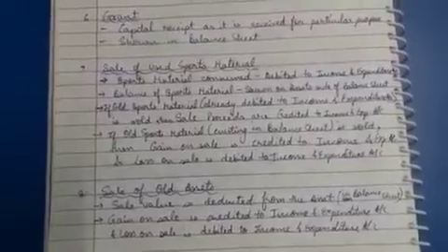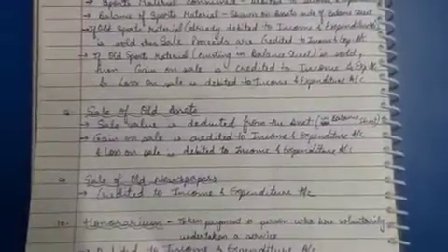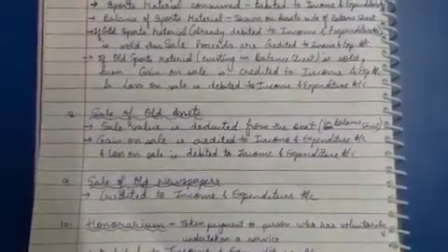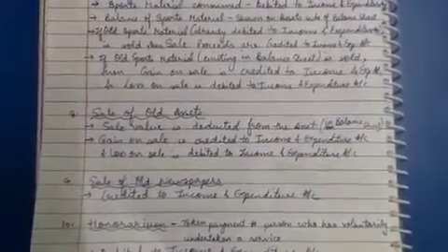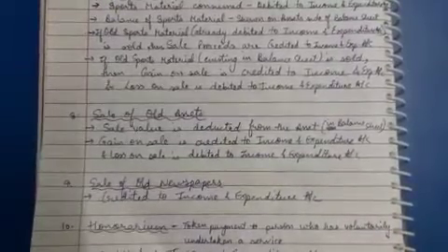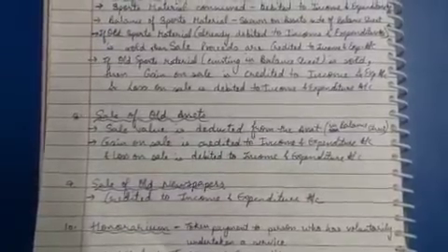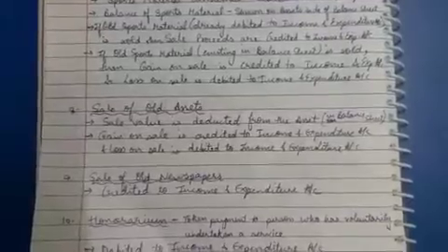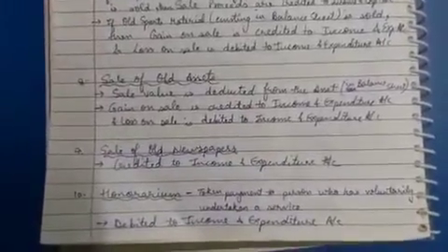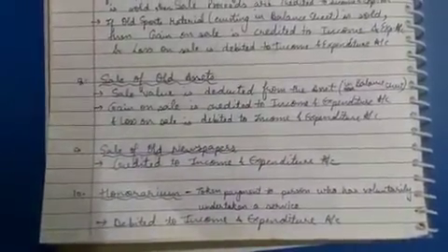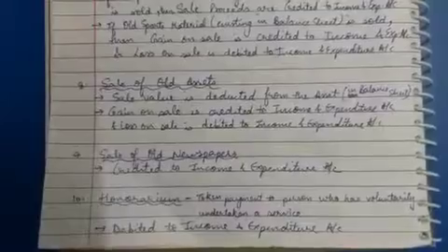Now we come to the next item, which is sale of old assets. Now, old assets, of course, will be appearing in the balance sheet. The sale value needs to be deducted from the asset, while the gain or loss on sale will be transferred to income and expenditure account. The gain on sale will again be credited to income and expenditure account, while the loss on sale will be debited to income and expenditure account. Now, sale of old newspapers will be credited to income and expenditure account as it is a regular function of the organization. Next item is honorarium.